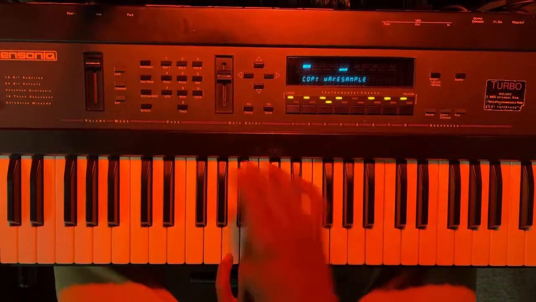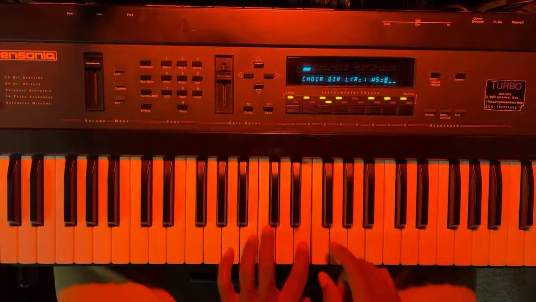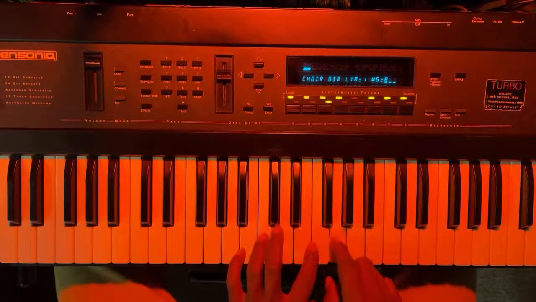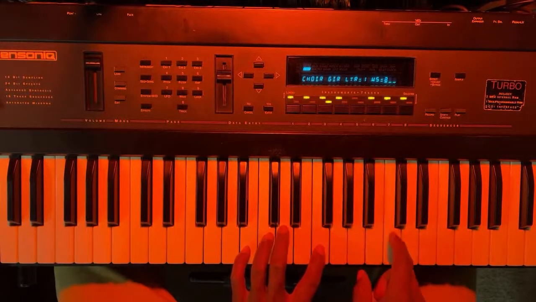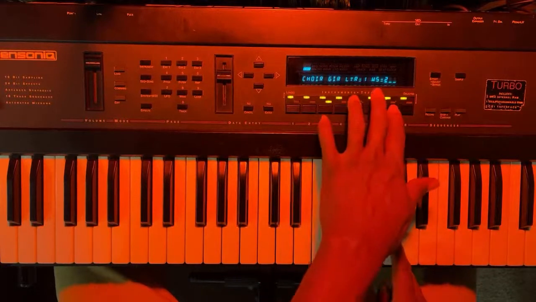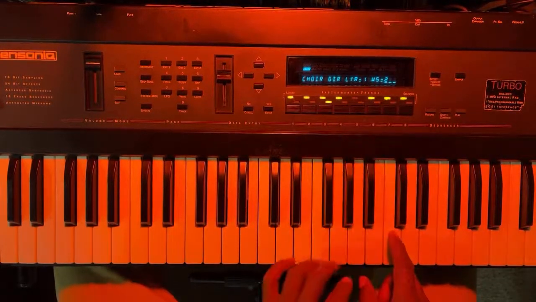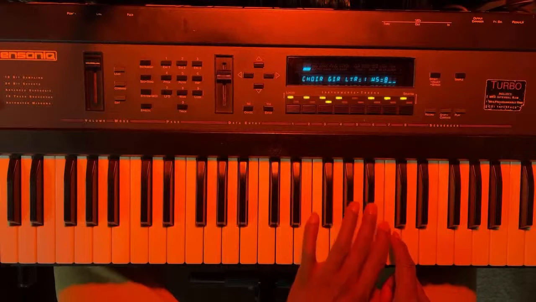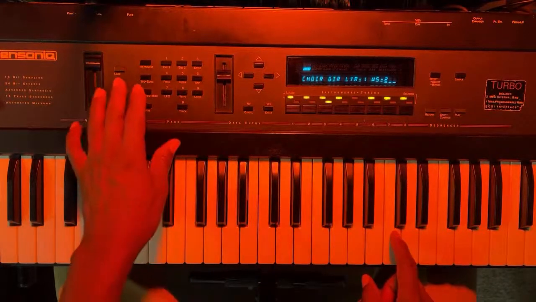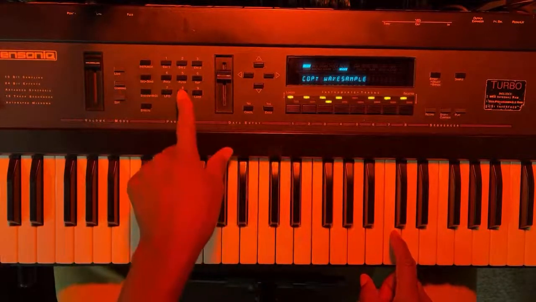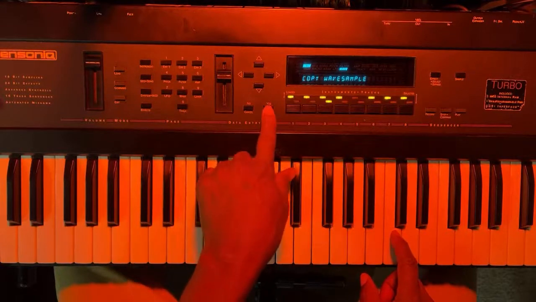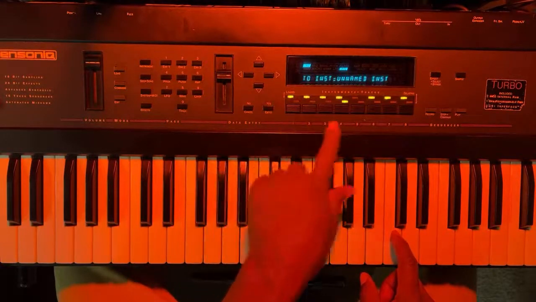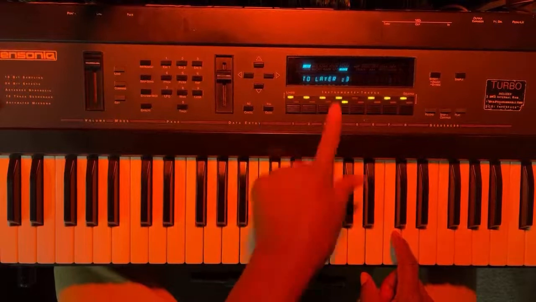So I'm going to go back to that instrument. So now that's wave sample 2, layer 1. So here, we're going to copy, hit command, wave, and then hit yup, we want to copy right back to that, and we'll say yes to layer 3.